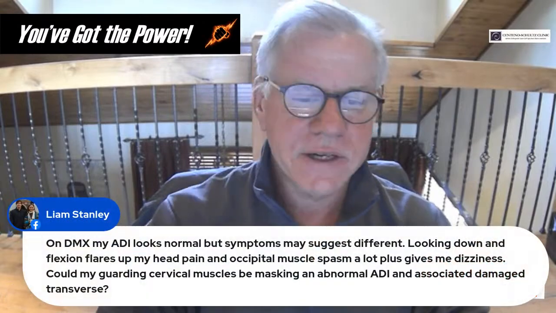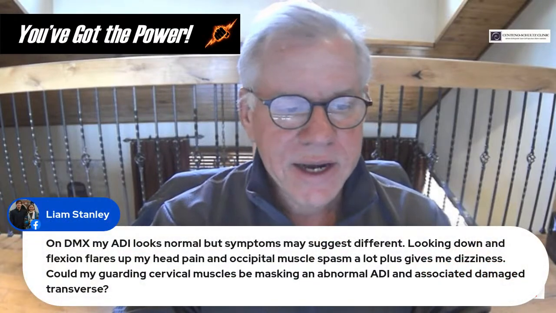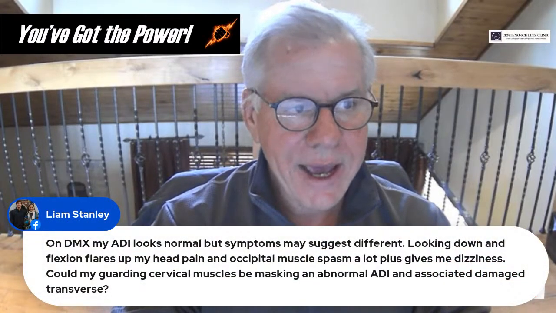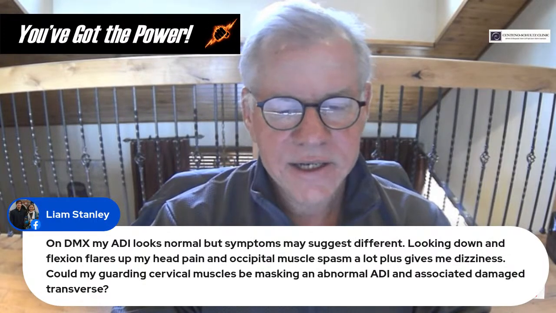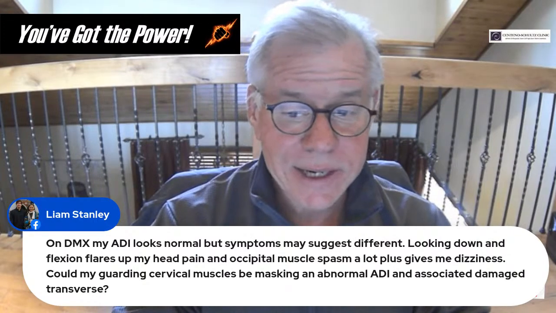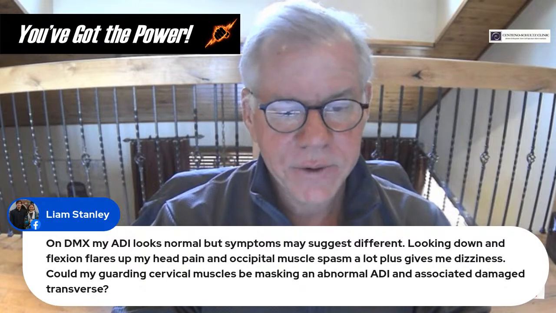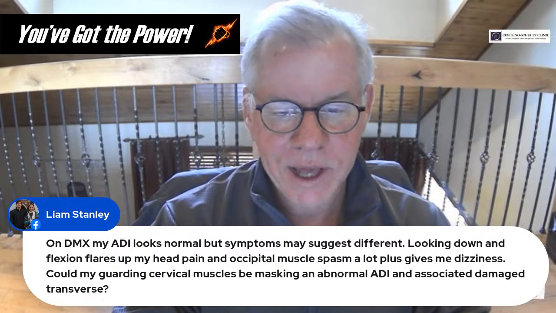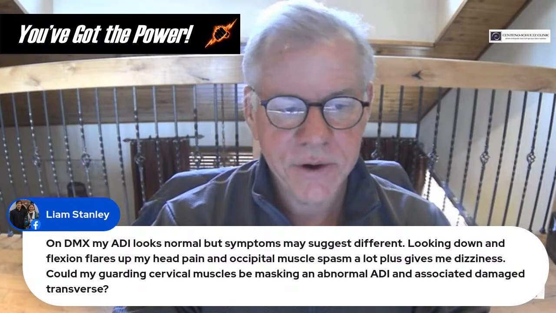Okay, let's go to some live questions here. Liam, on DMX, my ADI looks normal, but symptoms may suggest different. Looking down, inflection flares up my head pain, and occipital muscle spasm a lot, plus gives me dizziness. Could my guarding cervical muscles be masking an abnormal ADI and associated damaged transverse?